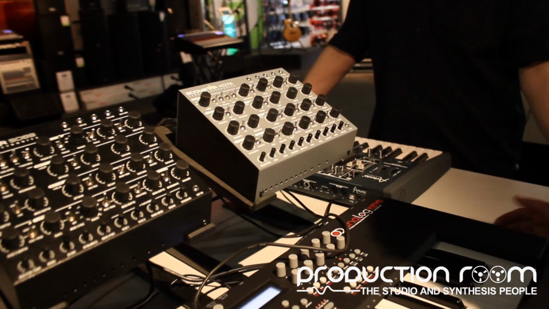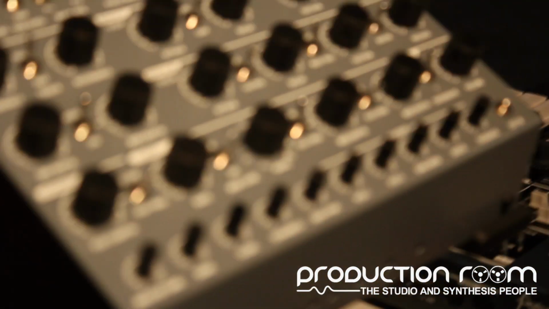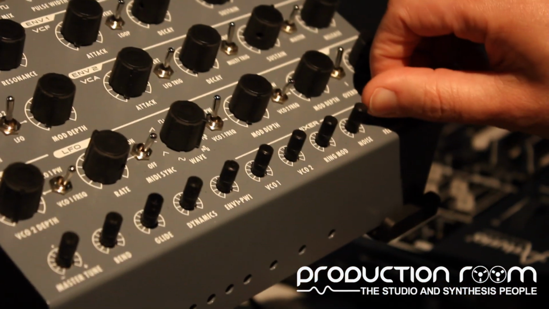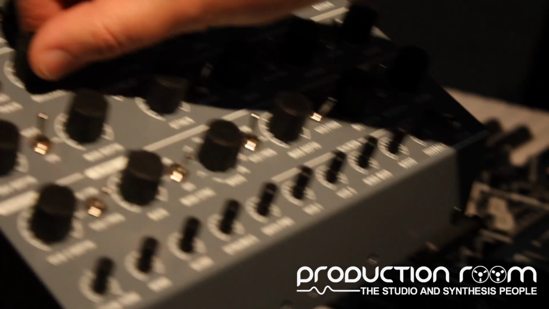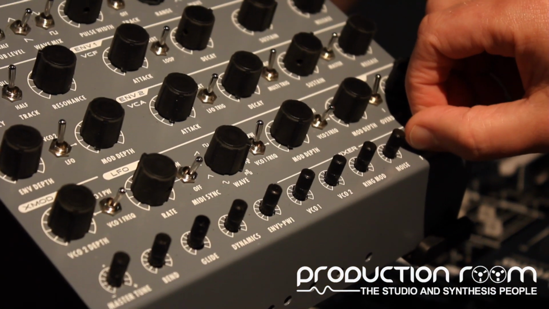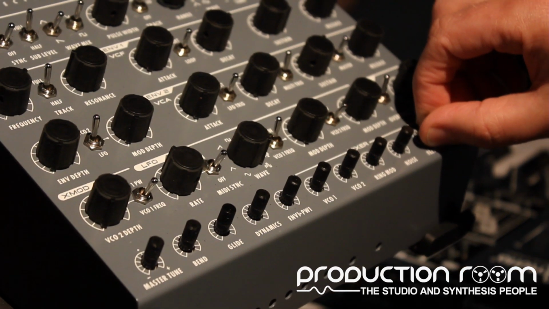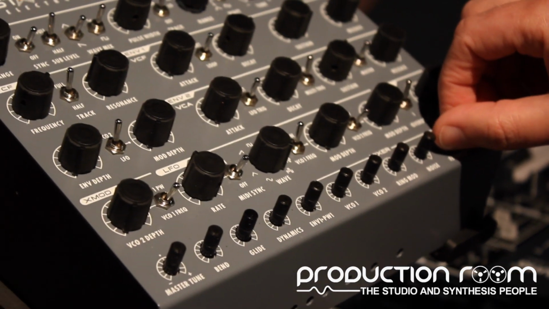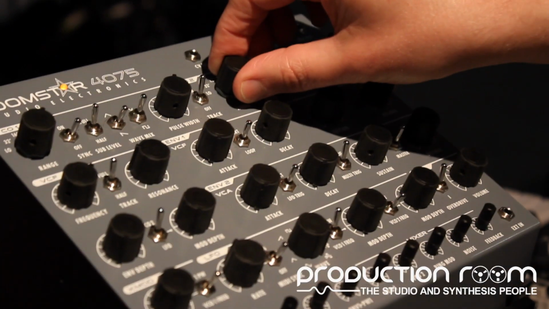Absolutely, yeah. I enjoy the feedback sections of this as well. The feedback section echoes what you do in a Moog. You take the output and put it back into the input. So it can get really nasty and very, very dirty.